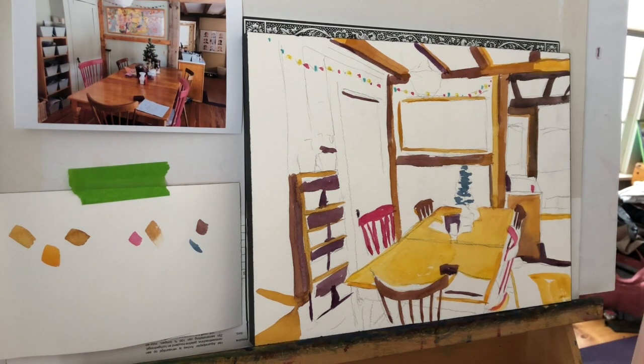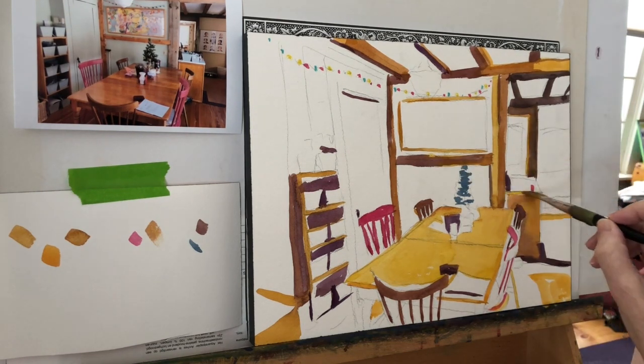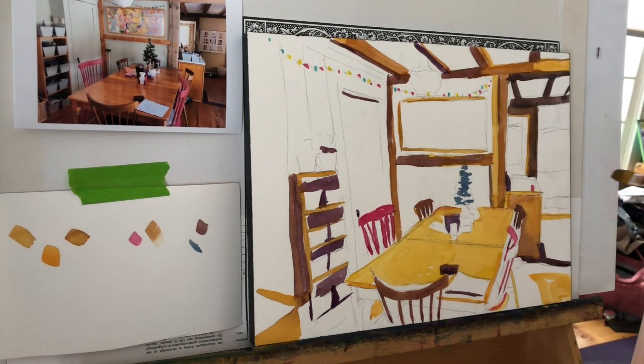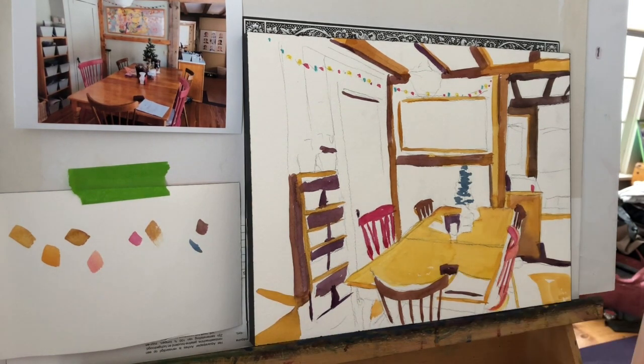But for right now, I've got to simplify. So I'm keying off that pink as being my midtone and white as being my lightest light. And then the brown I originally put in is going to be my dark. So right now I've got lights, mediums, and darks going on, and that's all I care about when I look at the photograph.